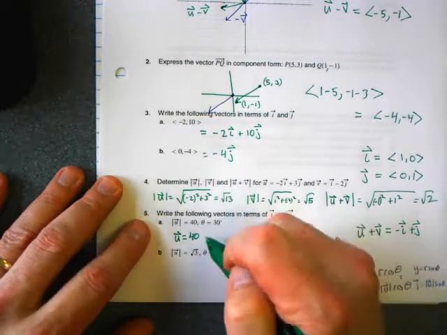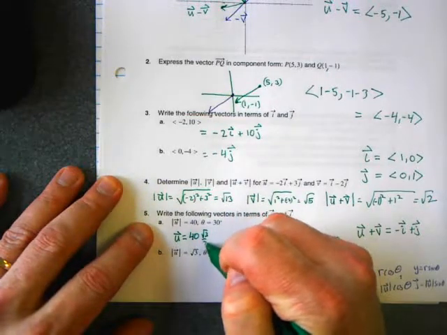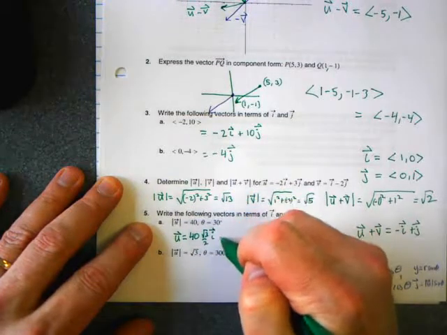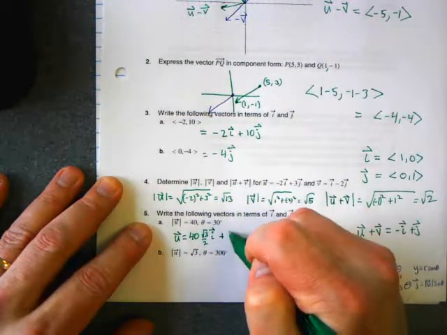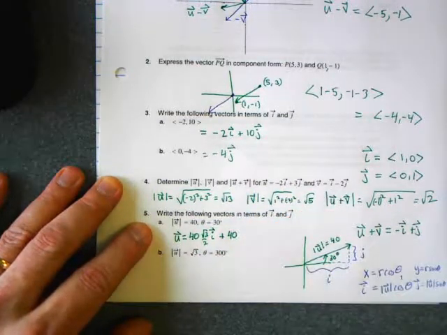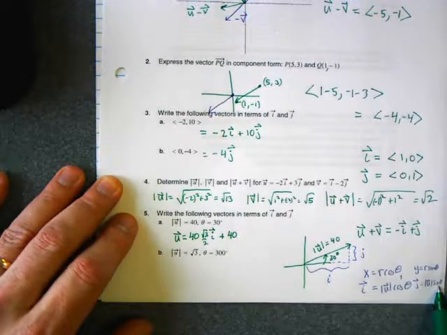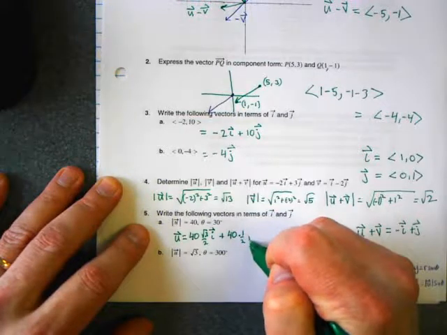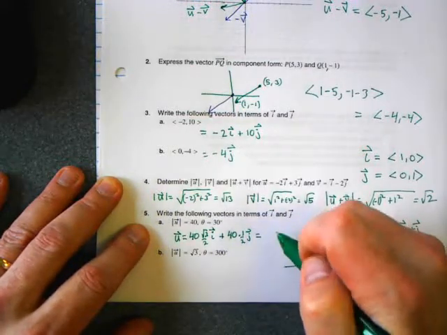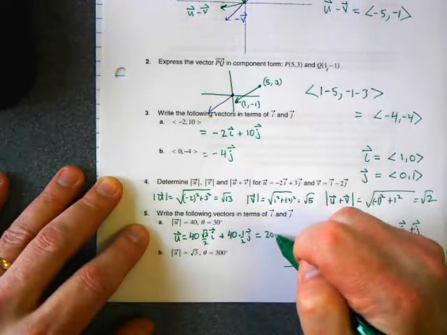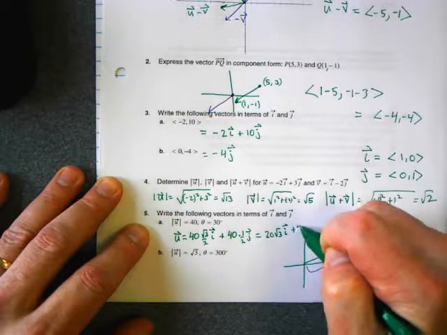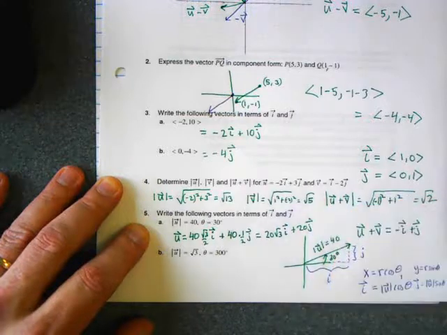Square root of 3 over 2 times i, plus the magnitude, which is 40, times the sine of 30 degrees. What's the sine of 30 degrees? 1/2 j. In other words, it's 20 square root of 3 i plus 20 j.